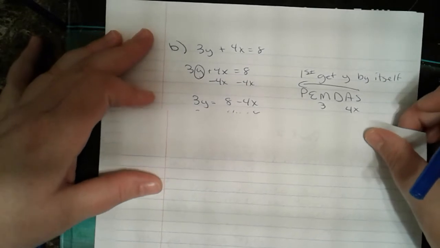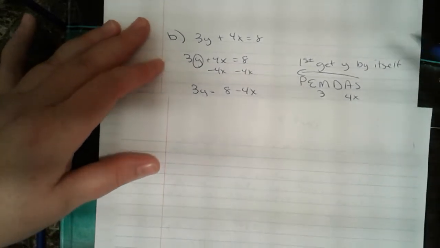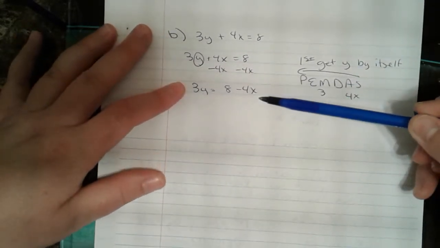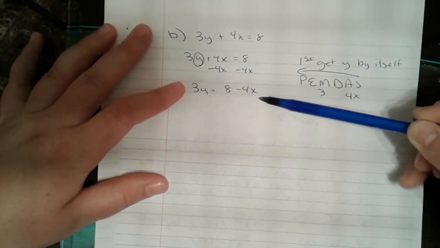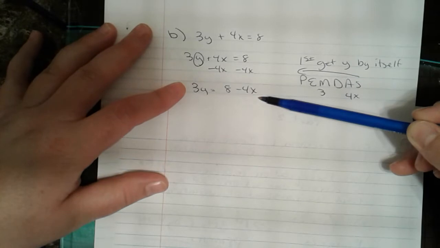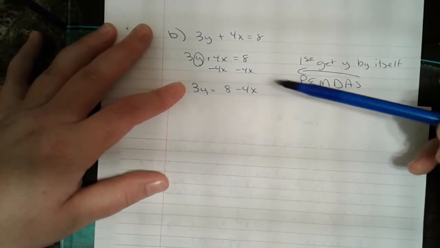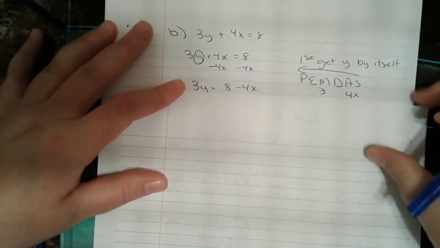Why can I not add those together? I still have a lot of you guys who are wanting to add these together. Why can I not add these together? Because they're not like terms. Good, if that's what you're thinking, they're not like terms. All right, so I cannot add those together.